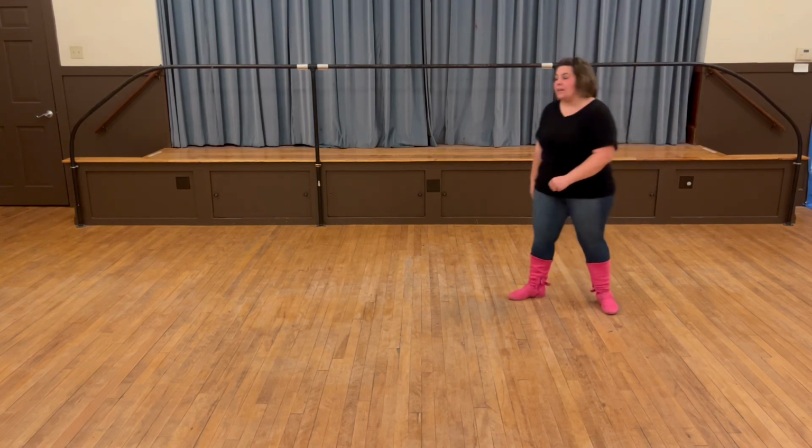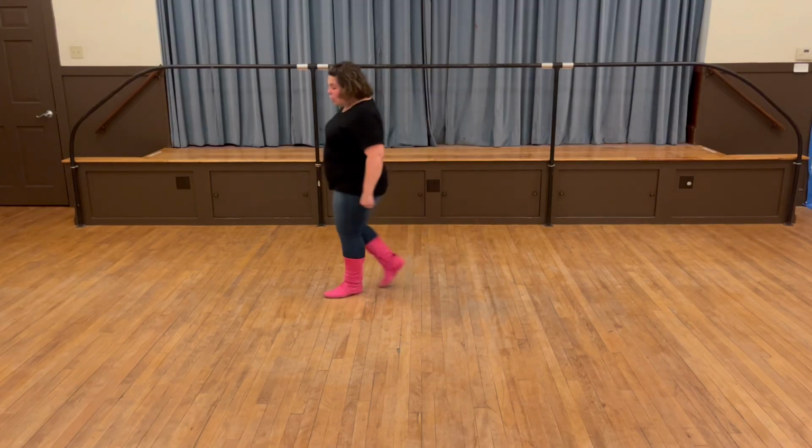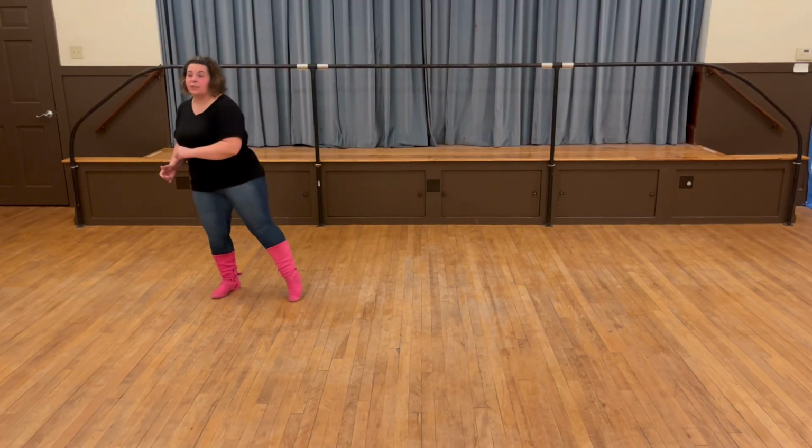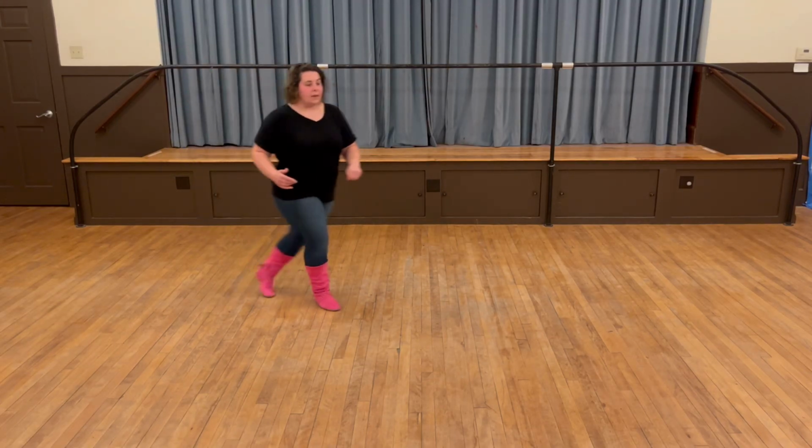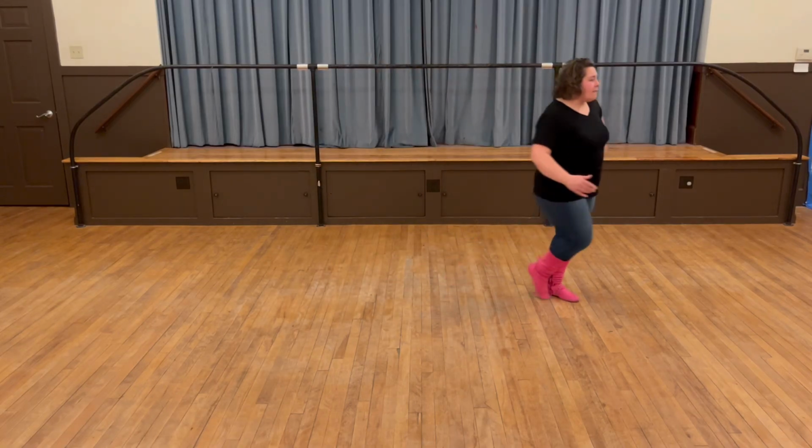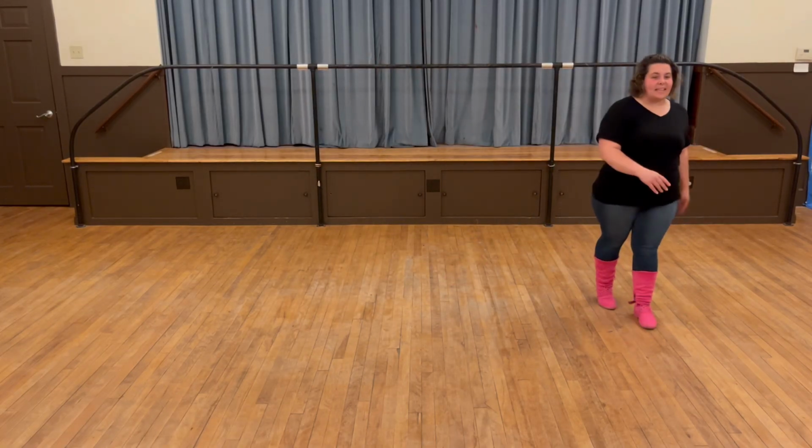So let's try that with some counts. We just did our lunge for 1. You're going to do your flick. It's 2, 3, and 4, 5, 6, 7, and 8.